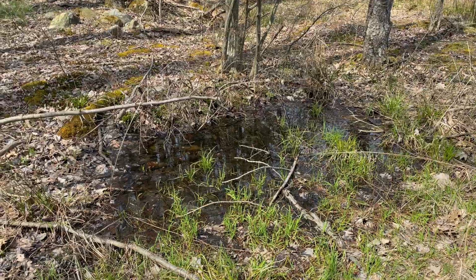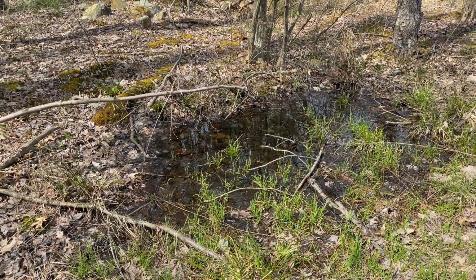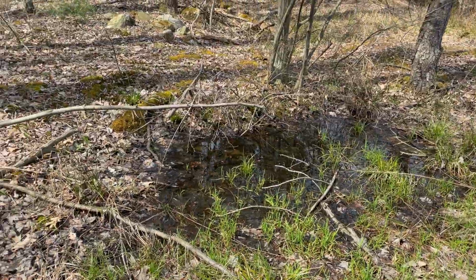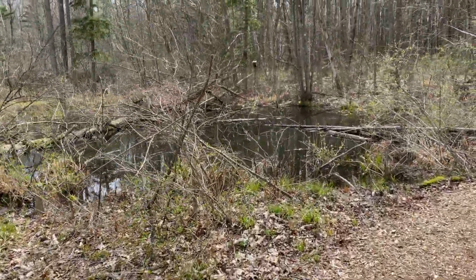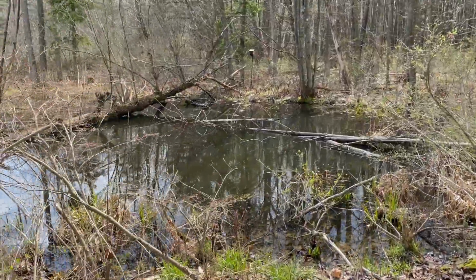So I find myself in this one place at Sapsucker Woods, and on one side of the trail, right behind me, is a very small pond. And right over here on the other side of the trail is a significantly larger pond. I wonder how the size of the pond affects the number of things living in those ponds.